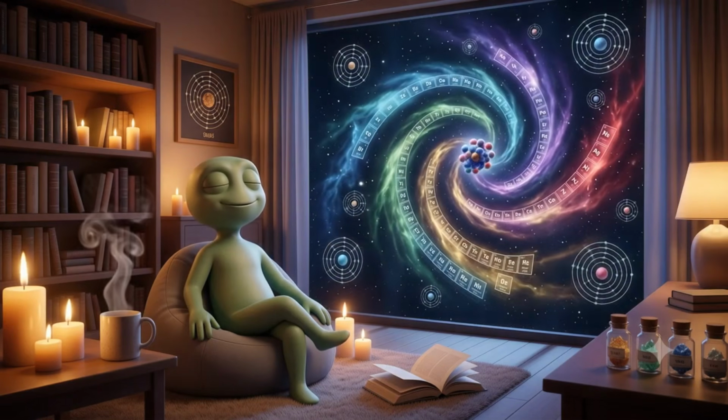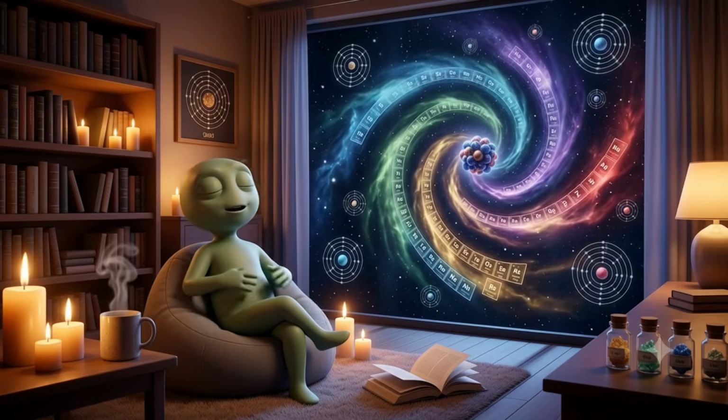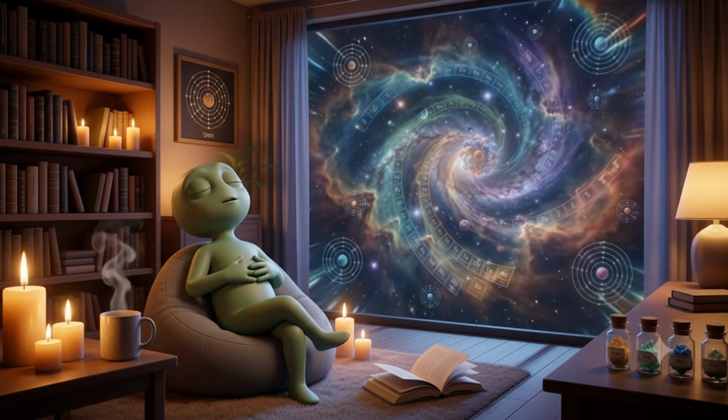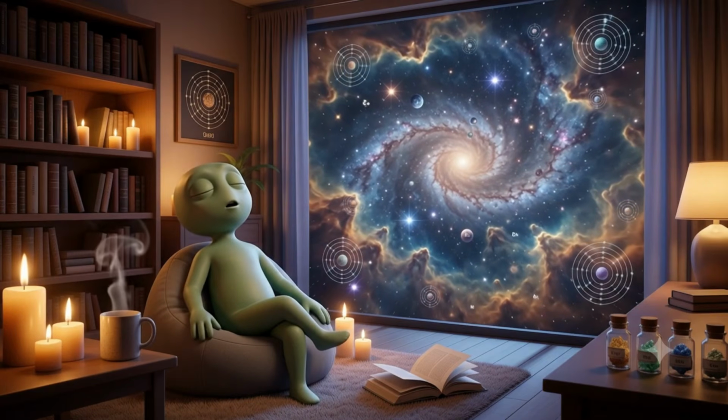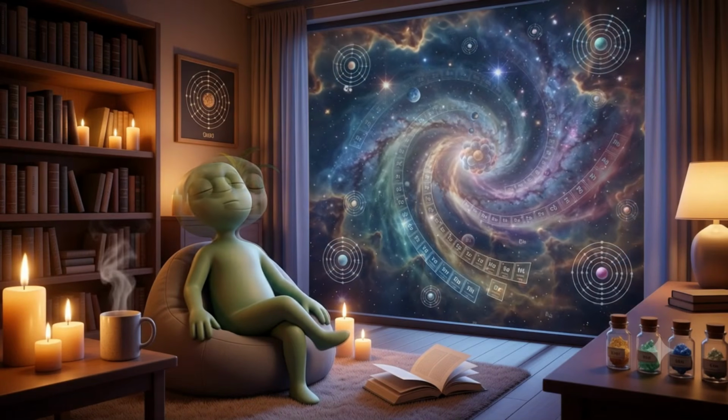Just let the breath come and go at its own pace, in its own rhythm, the way the tide comes and goes, the way the seasons turn, the way the stars burn through their long, slow lives. Let the iron keep carrying it.